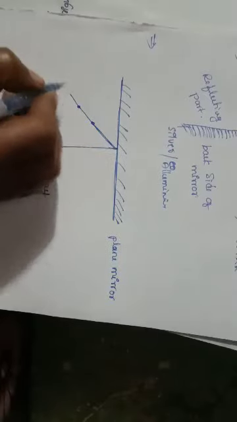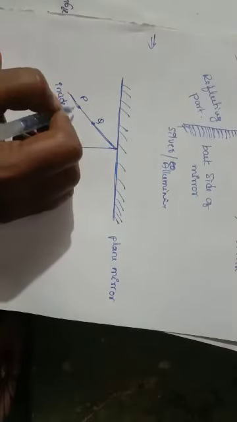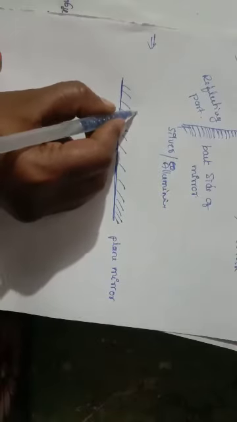So I'm taking 2 points and joining these 2 points using a line. This acts as an incident ray. Suppose P and Q are these 2 points, you can see these 2 points in a mirror, right?